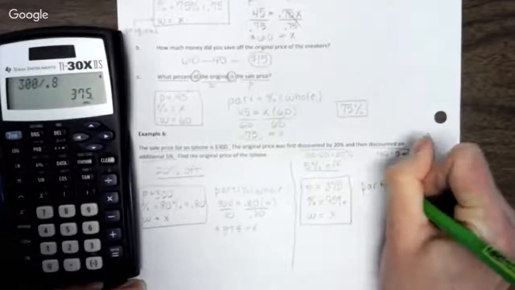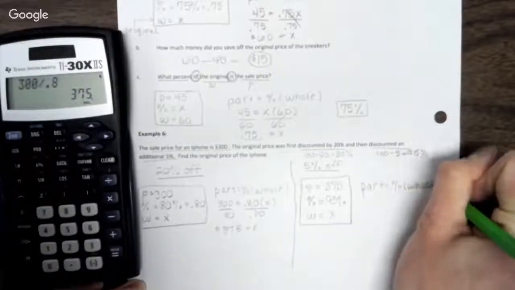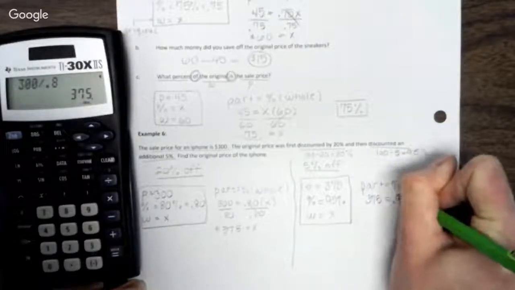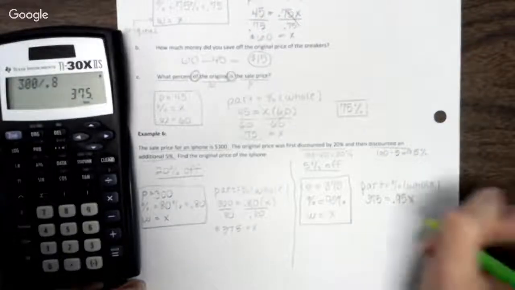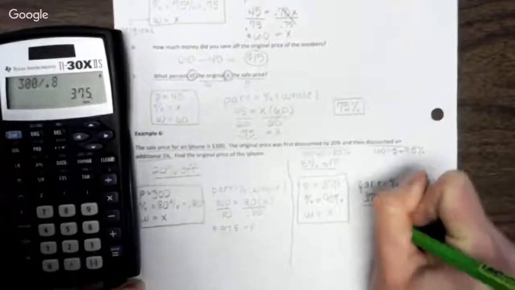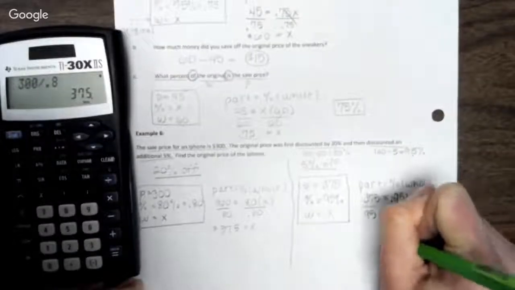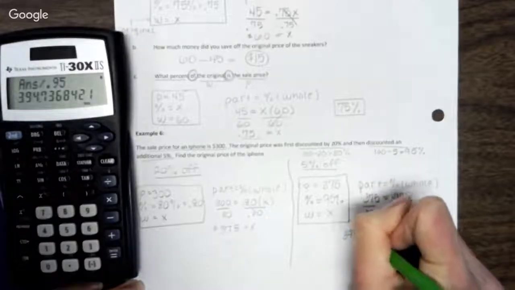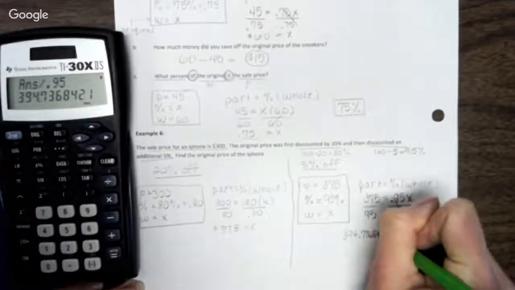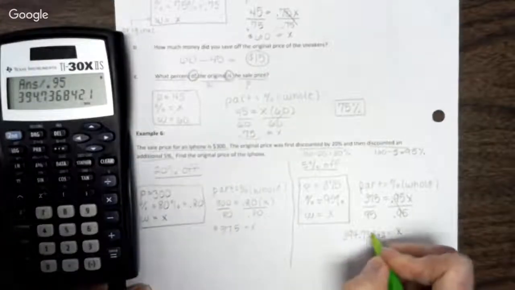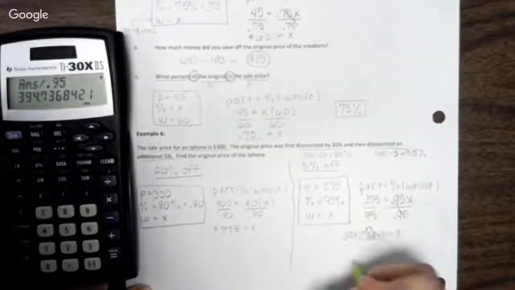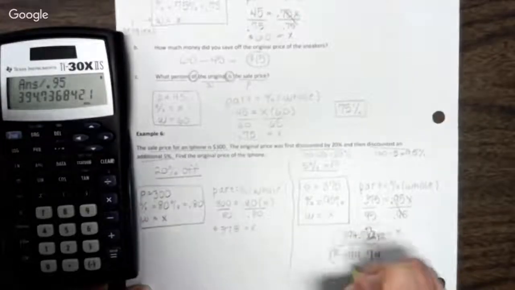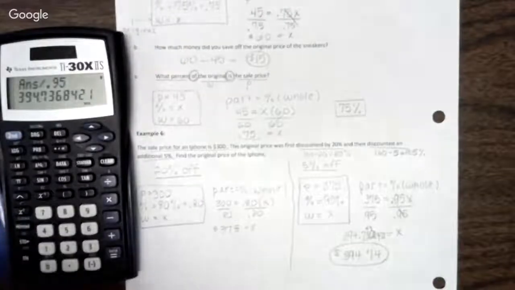So part equals percent times whole. So our part is 375. Our percentage is 0.95. Our whole is X. Divide both sides by 0.95. So x is equal to, very long number. I want you to write this out. Now, this is money, so we only need 2 decimal places. So we look at the third. The third is a 6. That's going to tell us to go up. So the original cost of this was $394.74.